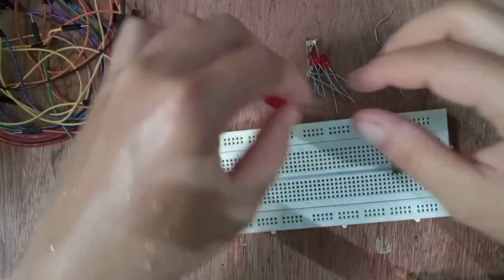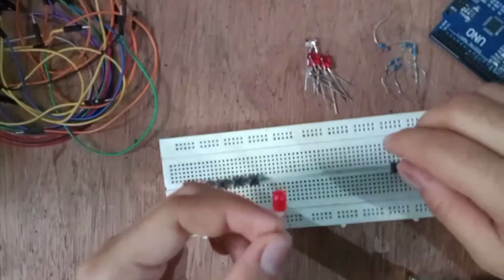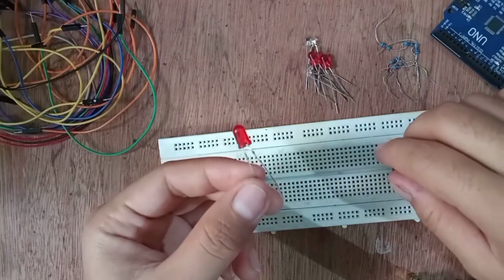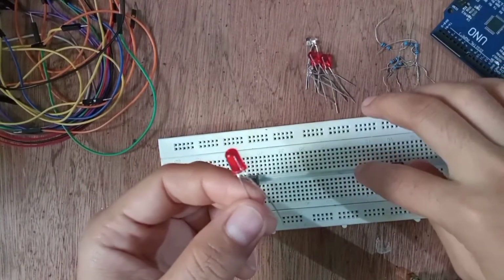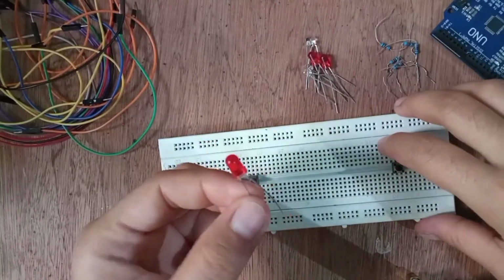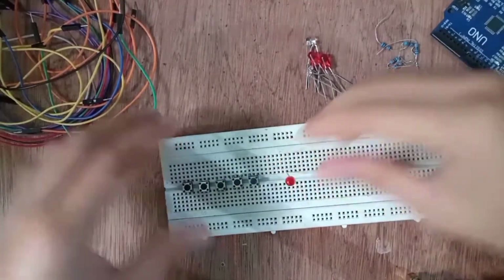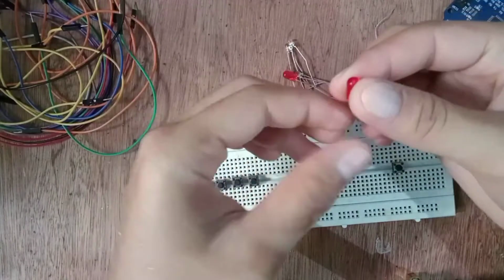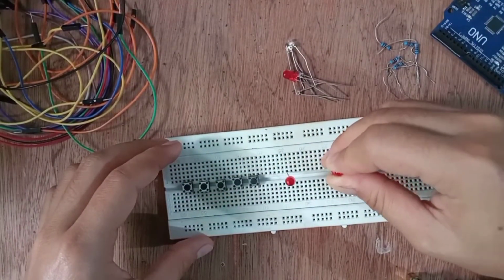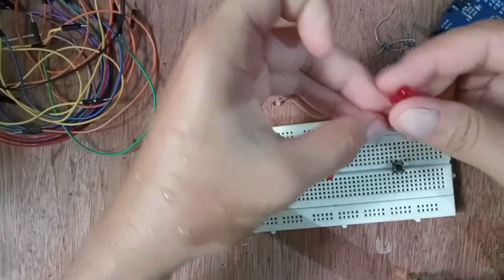Next we're gonna put our LED. Our LED has a polarity of positive and negative, so before you input your LED here in the breadboard, make sure you know where the positive and negative connections are. We're going to put it here, and another one here, and this one for our starter light.